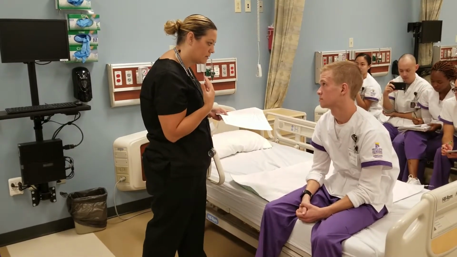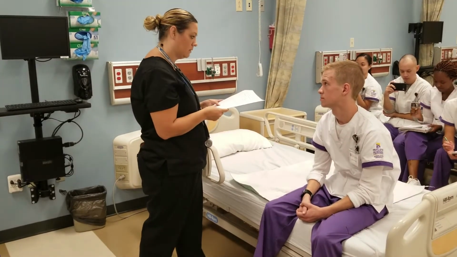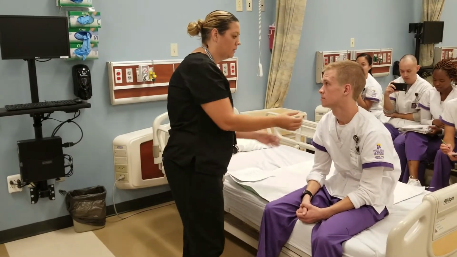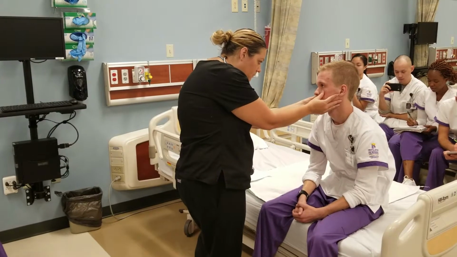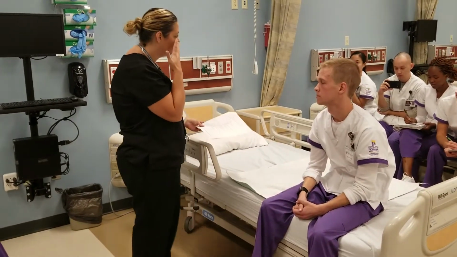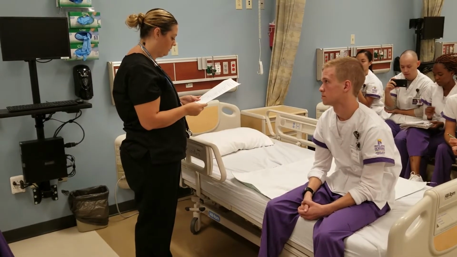So he has blue irises, and his sclera is white, and his conjunctiva, and we're looking at the bulbar and palpebral, so you pull down, okay? So clear and pink, because you're looking at both the bottom eyelid and the white of the eye, okay?